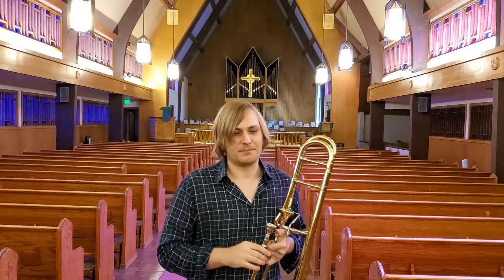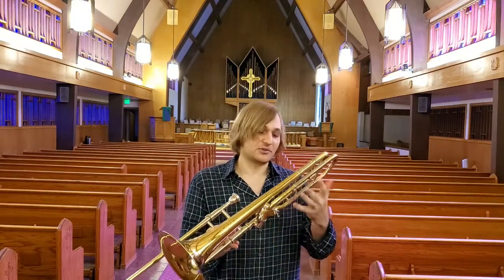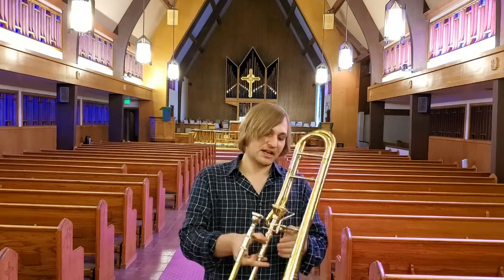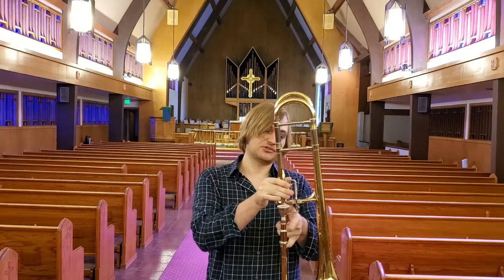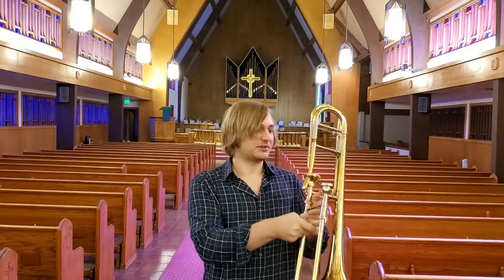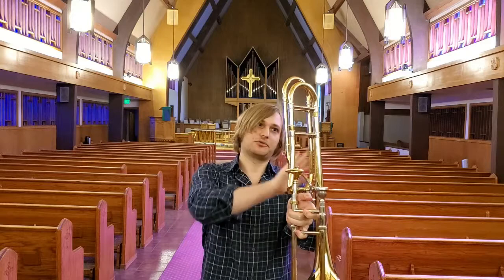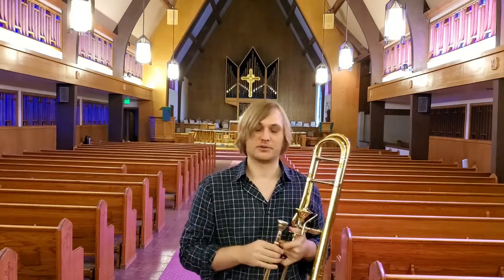And as time went on, the trombone got bigger. This one has an F attachment, which allows the player to extend the range. Basically, the tubing goes through here, goes up here, but if you press the valve down, it goes through this extra tubing, which lowers the pitch. So it gives the player a little more versatility.